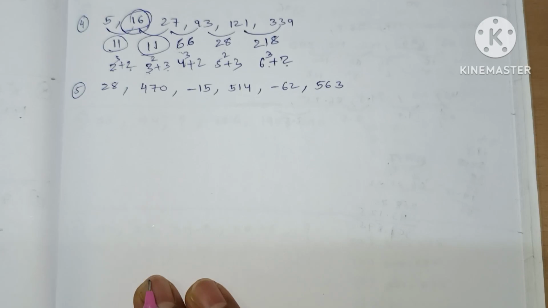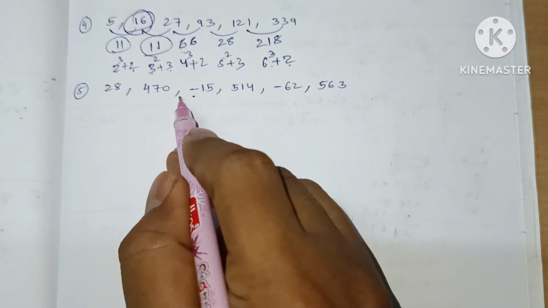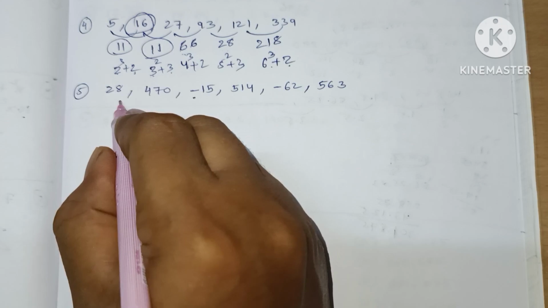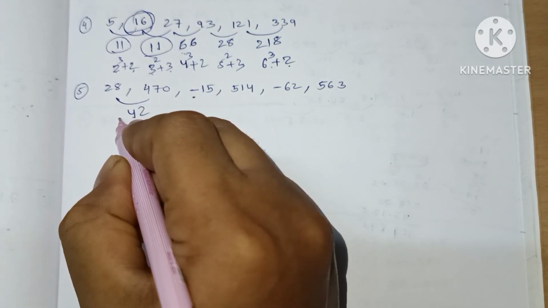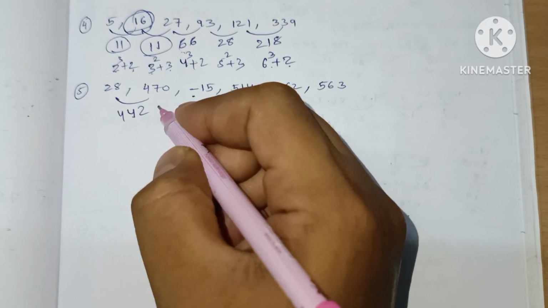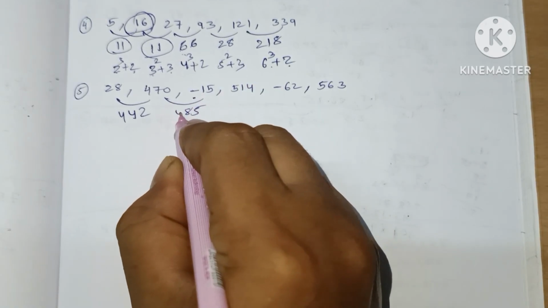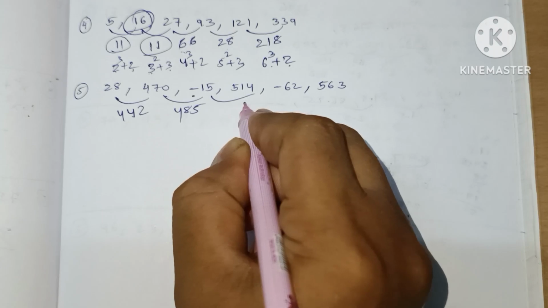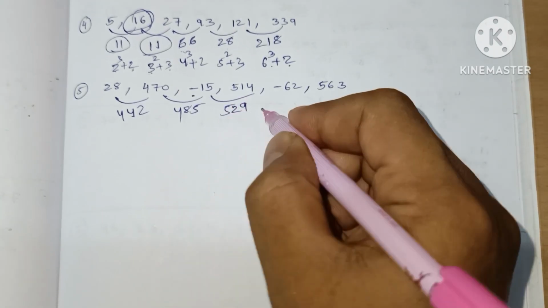Next, minus and positive, so we'll do with the differences. Here the difference is 2 4 and 4. Here the difference is 5 8 4. Here the difference is 9 2 5.